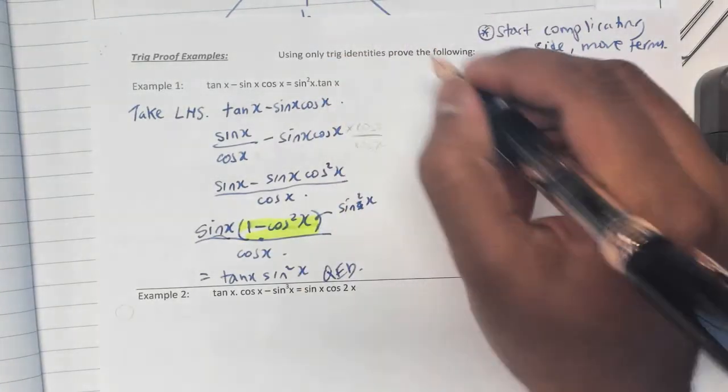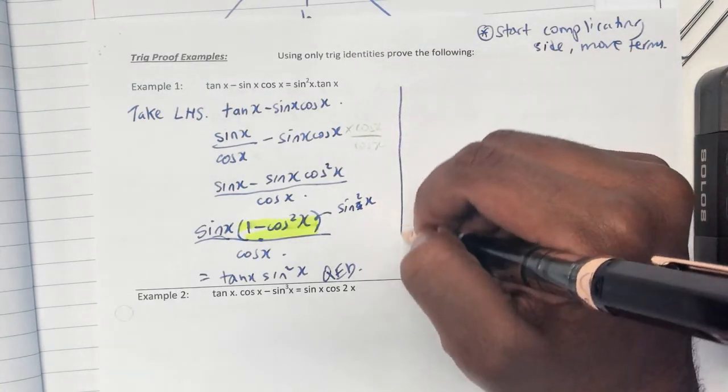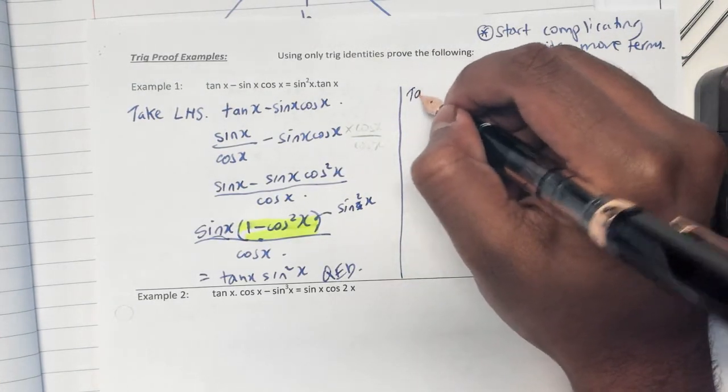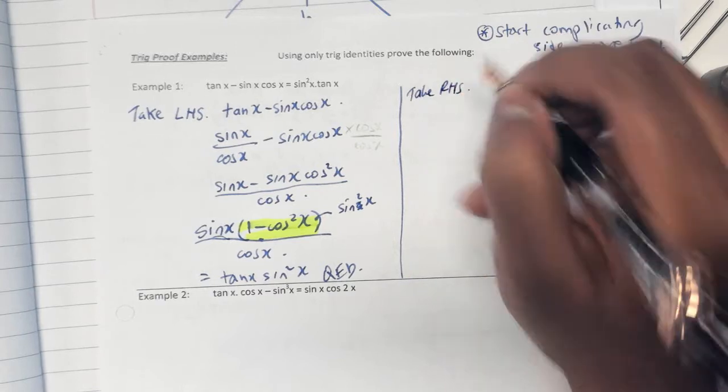Just for a challenge, Macklin, do you want to try and take the right hand side? See how you go?